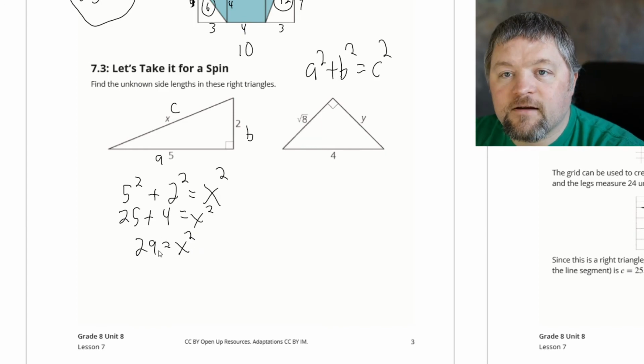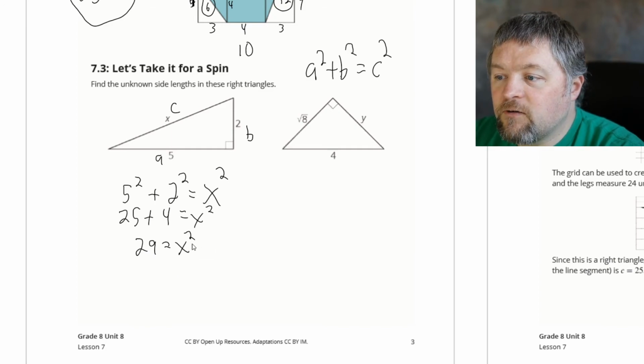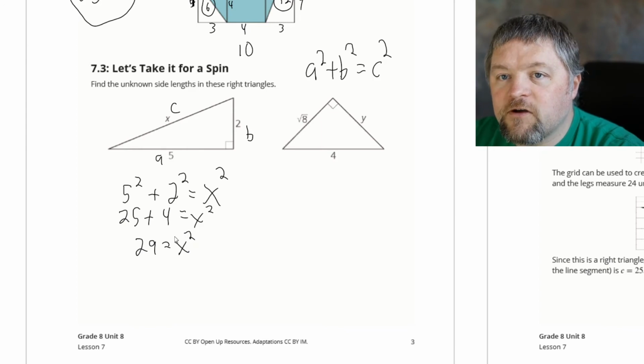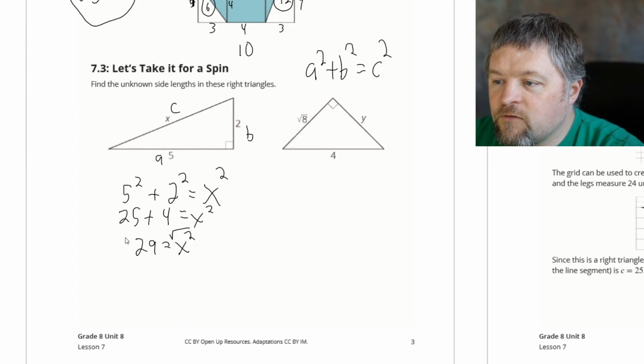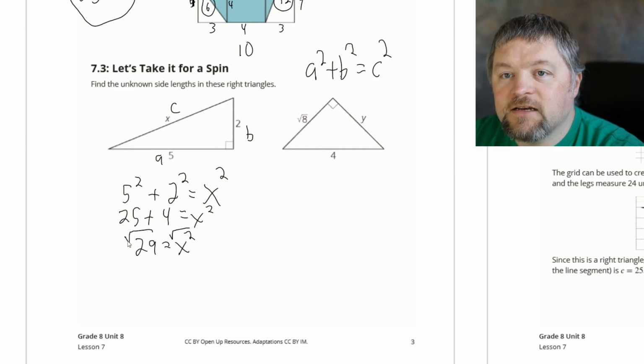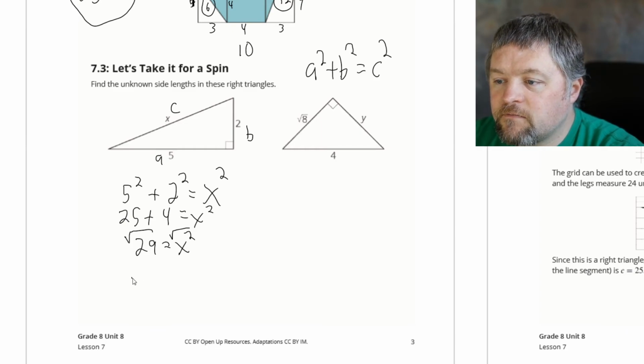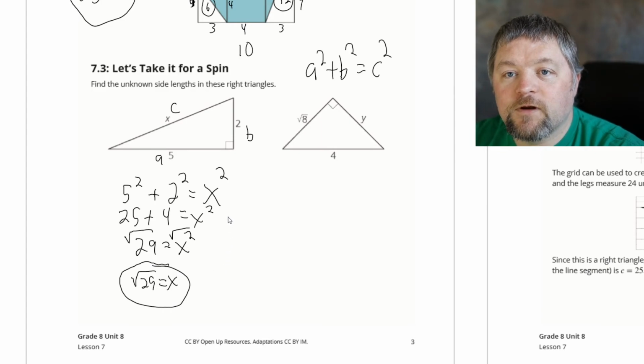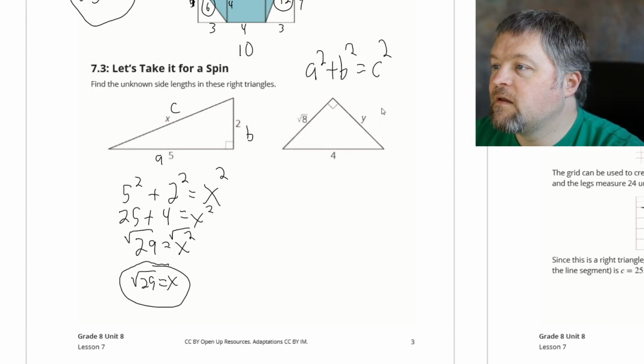Well, if x squared equals 29, what is x equal to? Well, we need to get the x by itself, so we have to undo squaring. The inverse of squaring is a square root. Squaring and square root here will cancel out. This is an irrational number, which means we get to be lazy and leave that as the square root of 29. Okay.